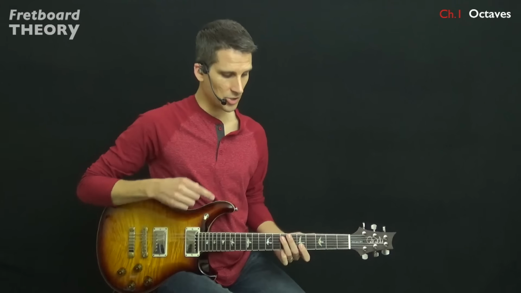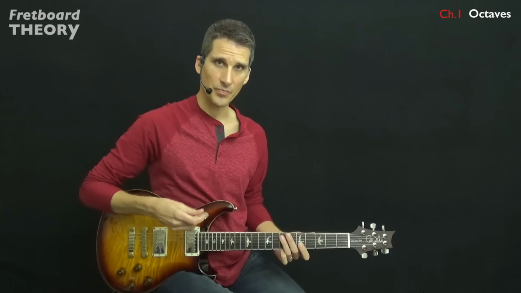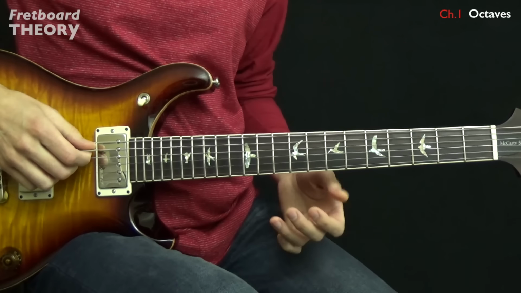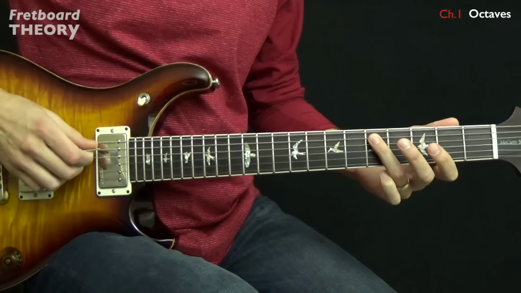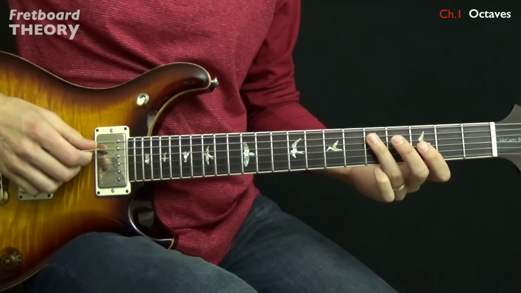In this case, you can use this octave shape as a jumping off point for the 5th string too. When you play notes along the 5th string, you can reach over 3 strings and back 2 frets to play an octave higher.